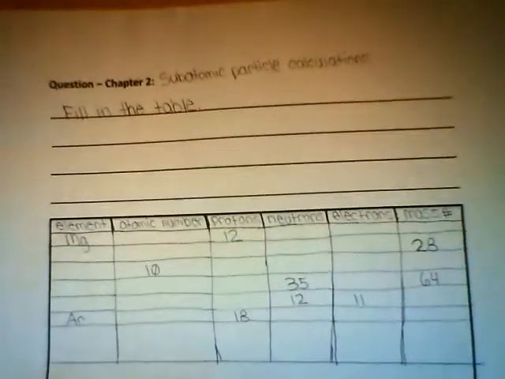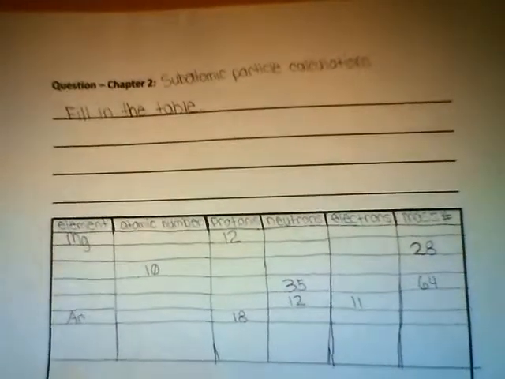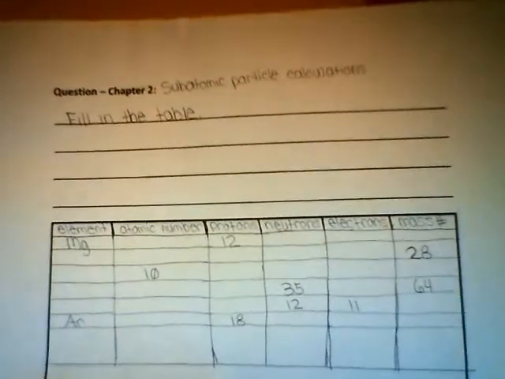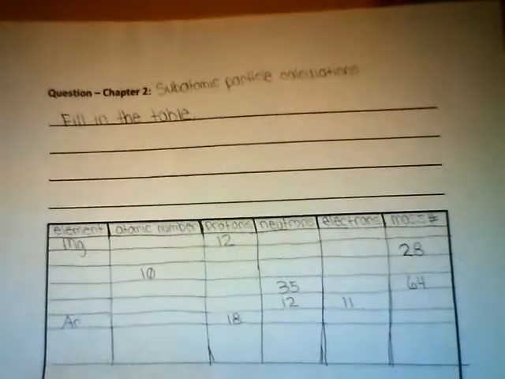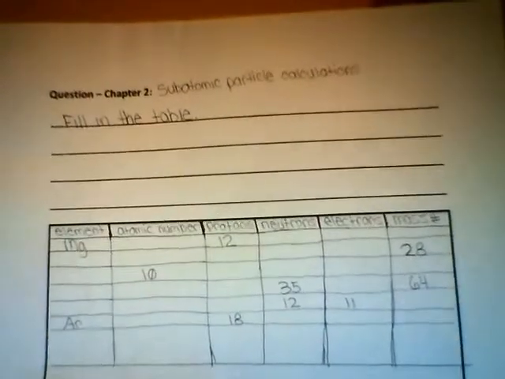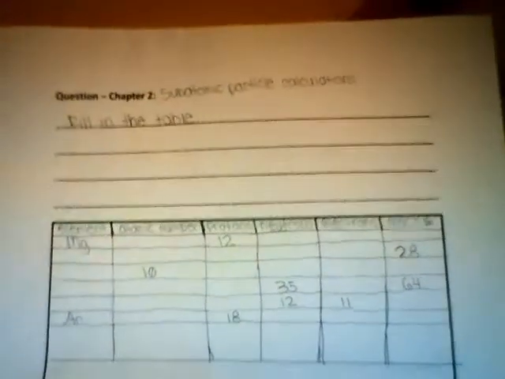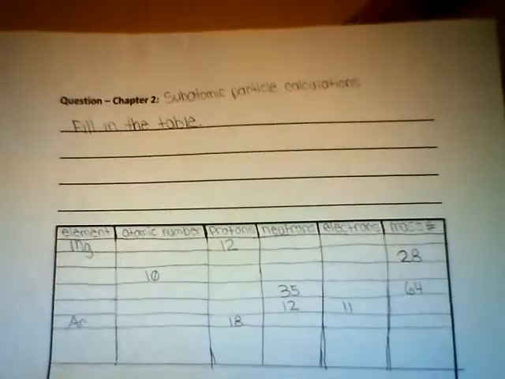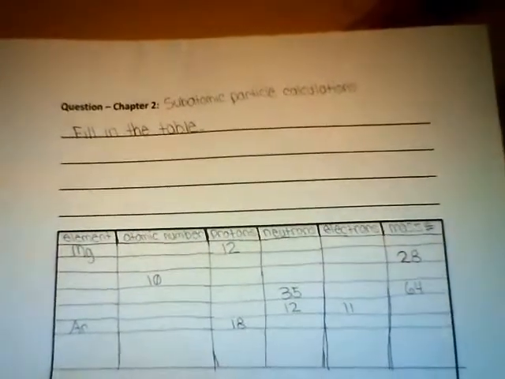But the other way to find which element this is is knowing the protons. The number of protons is also the atomic number, and the atomic number is how the elements are arranged on a periodic table. So if you know the protons, you'll know the atomic number and vice versa. The number of electrons is also equal to the number of protons, as long as the element is not an ion. An ion is the gaining or losing of electrons.